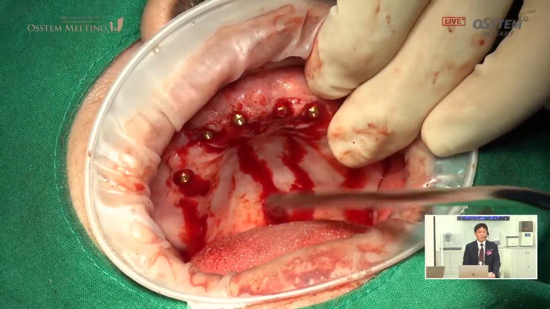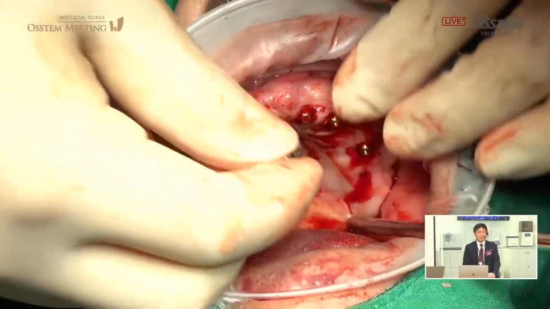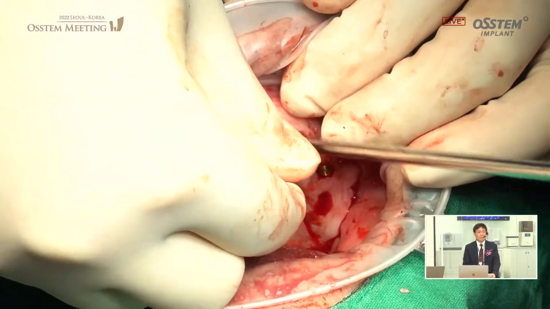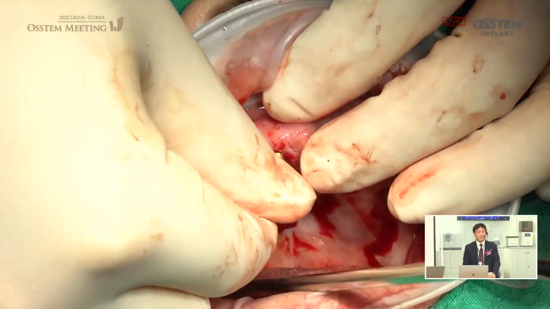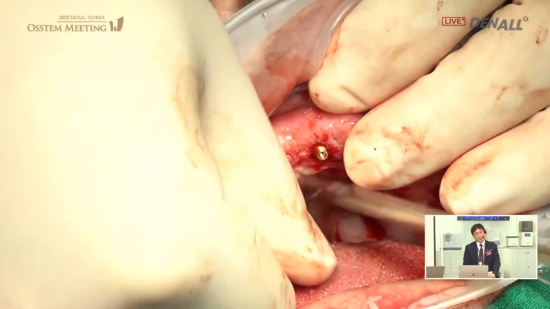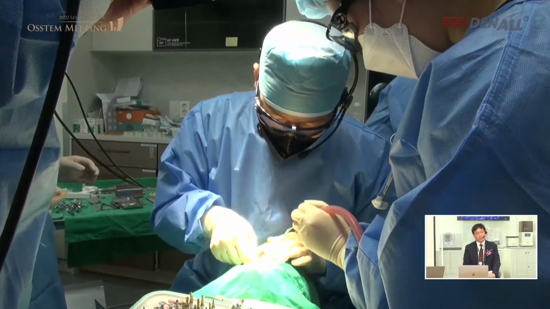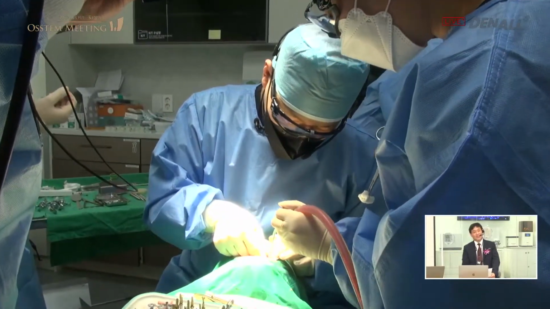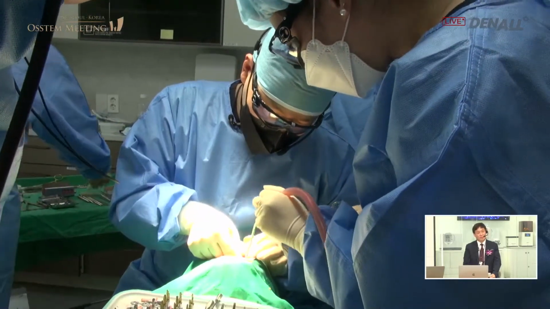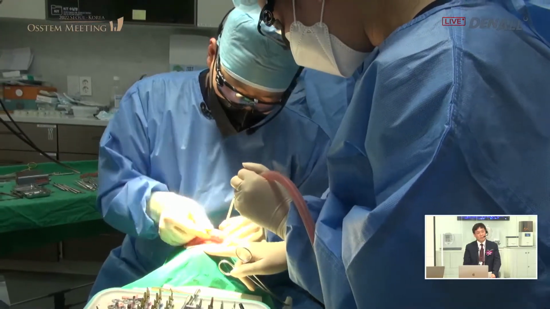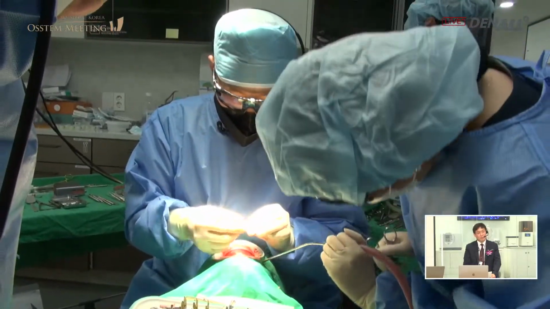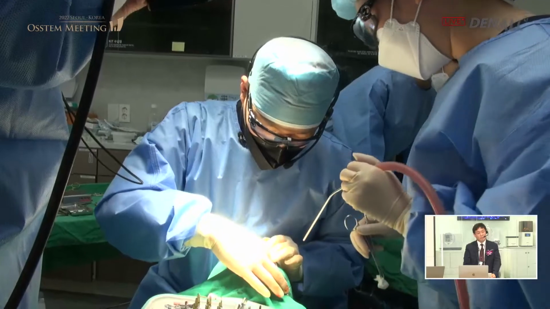In this stage, the driver, if it hits, is good, but if it doesn't, so I'm going to ask the patient to close slightly. The driver, it looks like you can do hand screw.